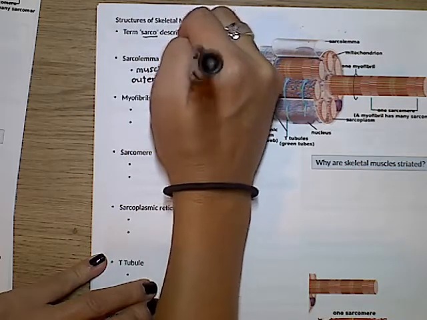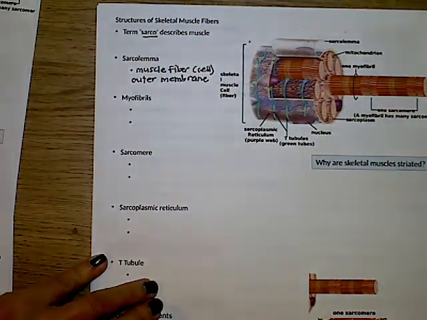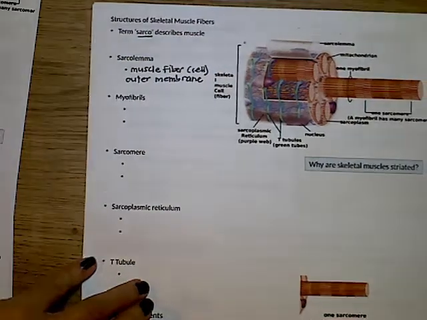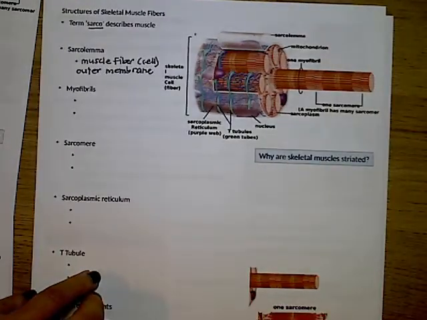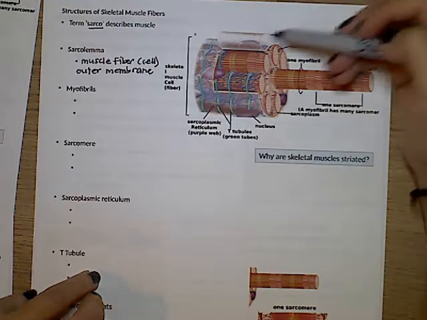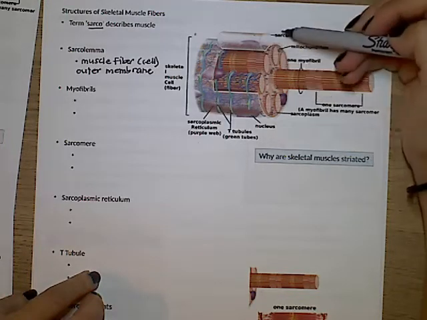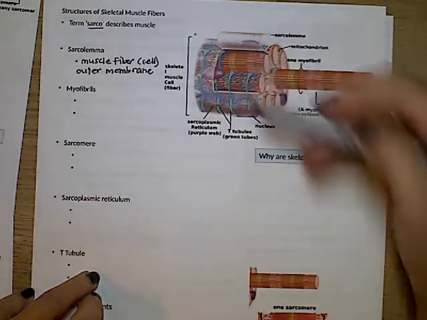So we know all cells have a cell membrane. The sarcolemma is what we call the muscle fiber's cell membrane. So here it is kind of peeled away right here. And so we can see inside the cell.